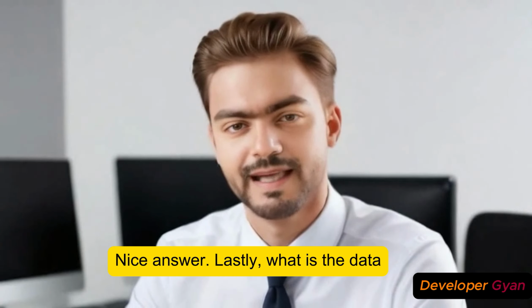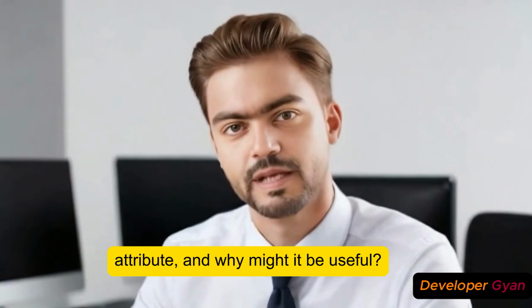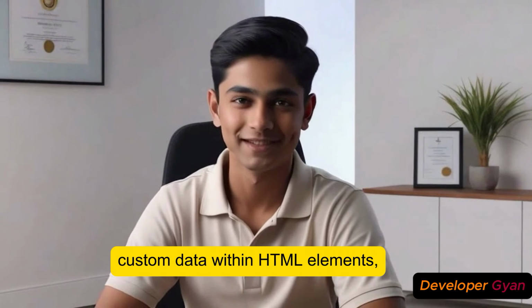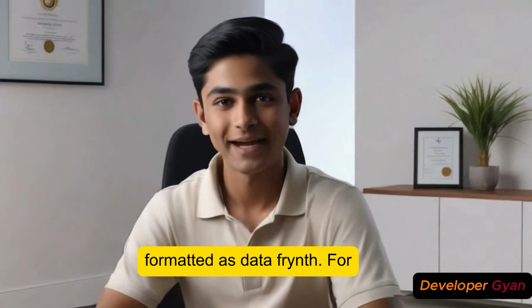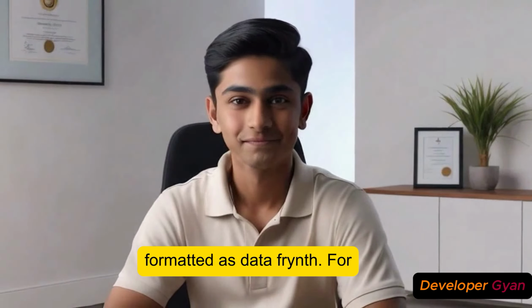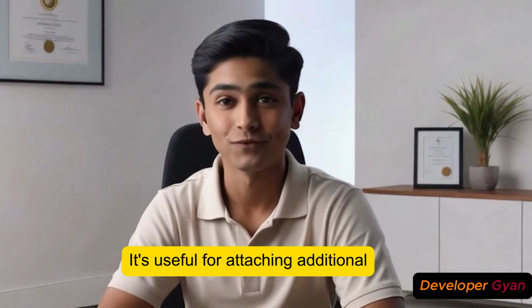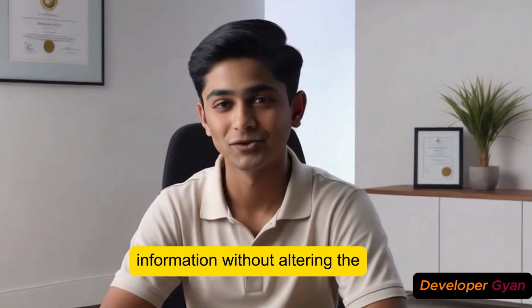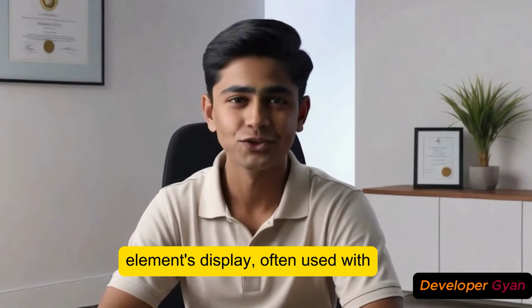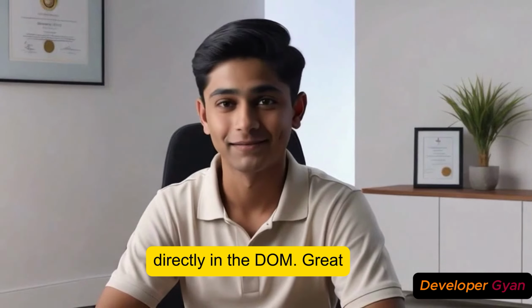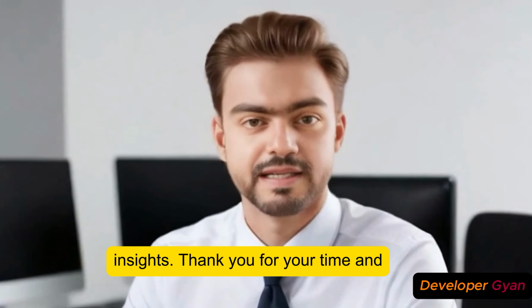Nice answer. Lastly, what is the data attribute and why might it be useful? The data attribute allows us to store custom data within HTML elements, formatted as data-*. For example, <div data-user-id="123">. It's useful for attaching additional information without altering the element's display, often used with JavaScript to access and manipulate data directly in the DOM. Great insights.